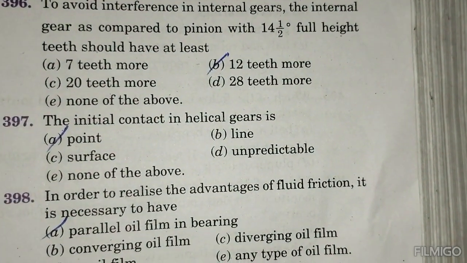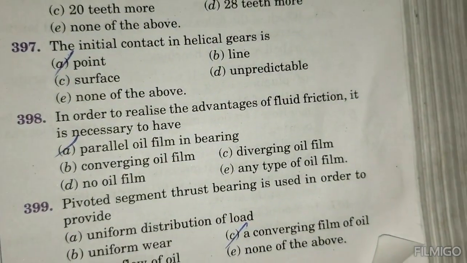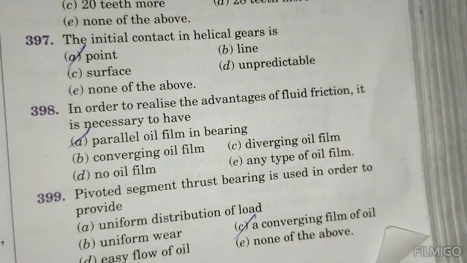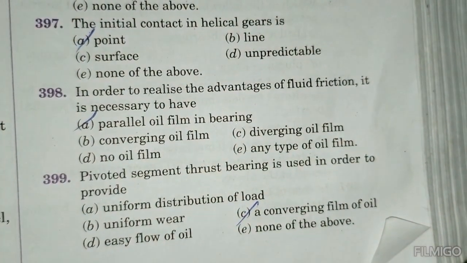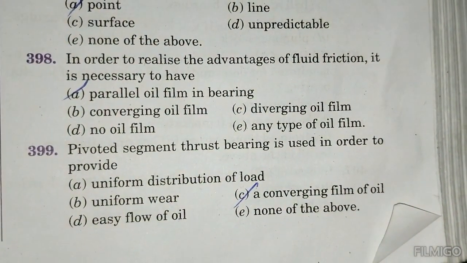The initial contact in a helical gear is point. In order to realize the advantage of fluid friction, it is necessary to have a parallel oil film in the bearing. A pivoted segment thrust bearing is used in order to provide a converging film of oil.